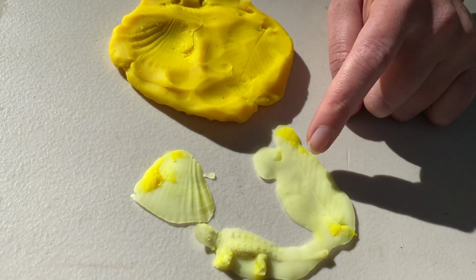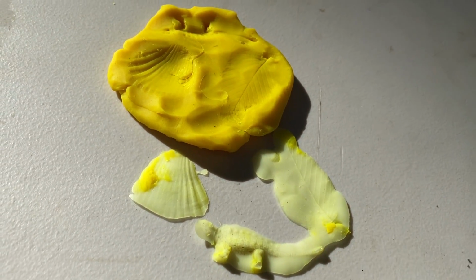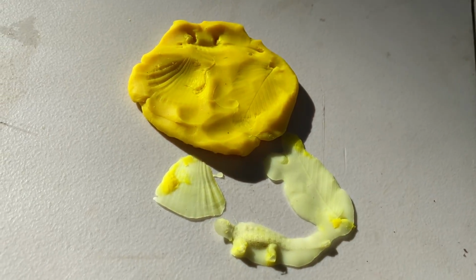You can rinse these off if you want to get that Play-Doh off, or you can let the Play-Doh dry and scrape it off later. But now you have fossils at home that you can keep. You can even keep these if you want to let this dry and keep it around.